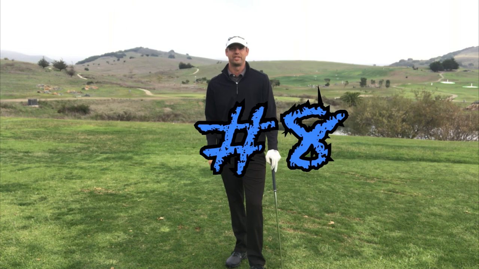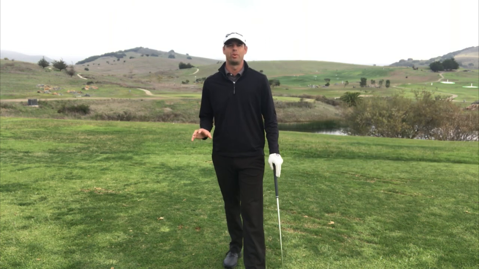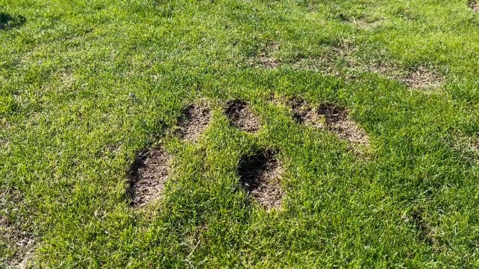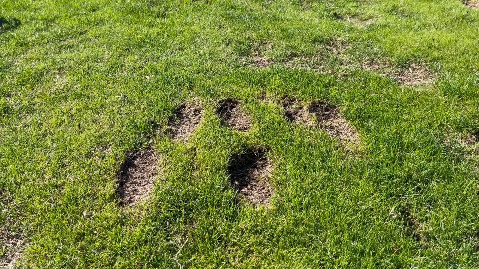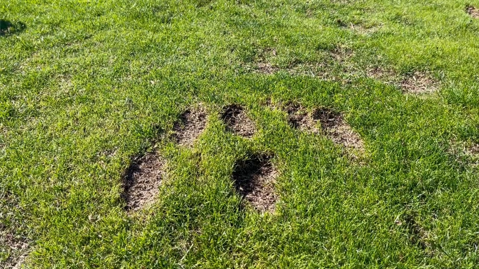So a mistake that I see a lot of golfers, especially new ones that are getting into the game, make is how they hit balls on a driving range. You can see here, coming up to this range, I just see divot, divot, divot, divot, divot, divot.